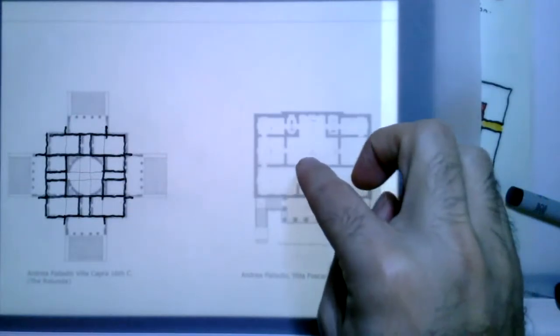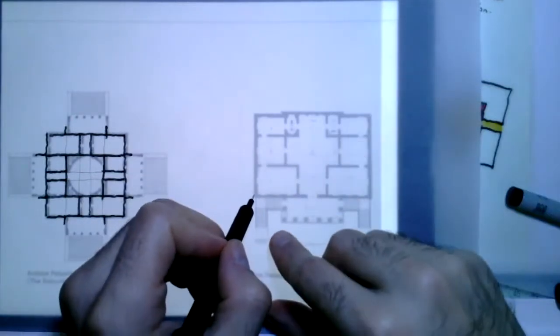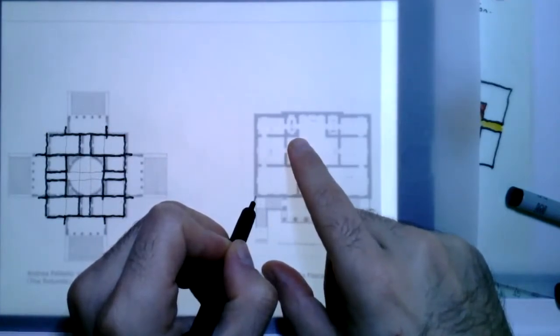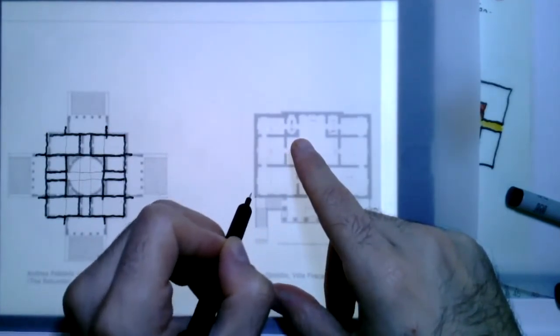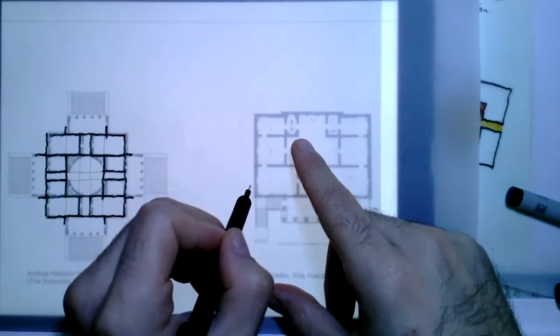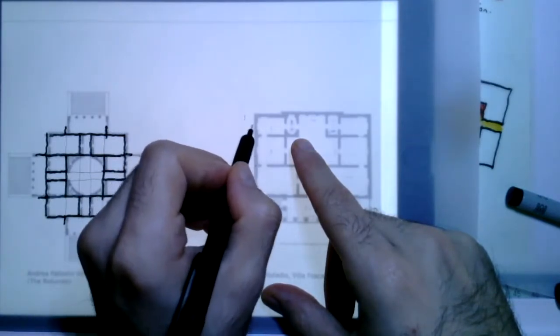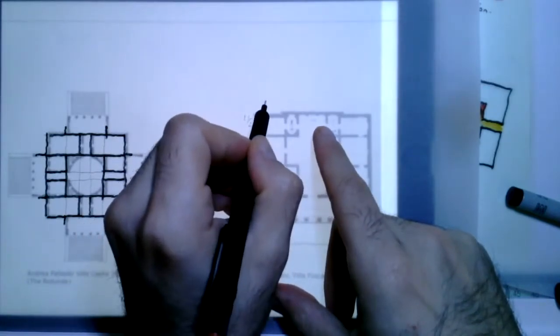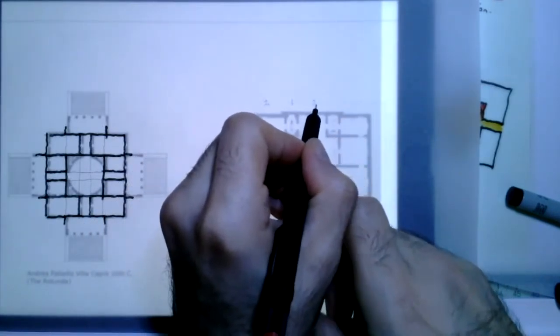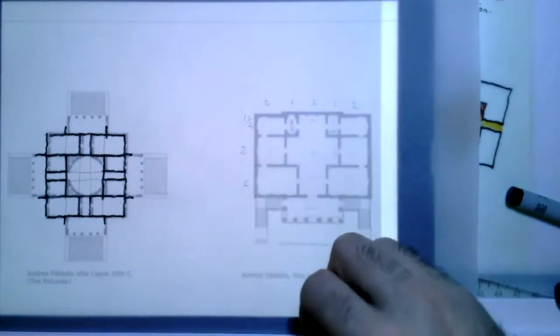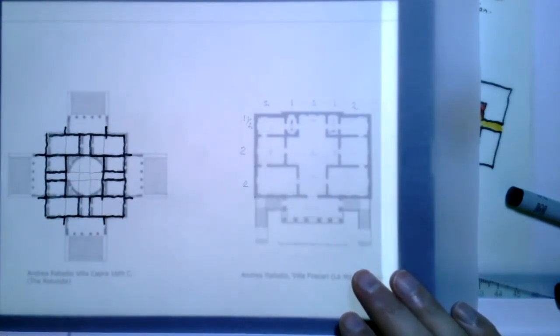Moving into this one, we can see here he's starting to play that proportion of 2, 2 and 1.5, 2, 1, 2, 1 and 2. You might remember some of it from previous workshops.